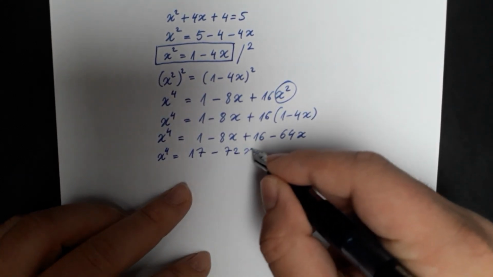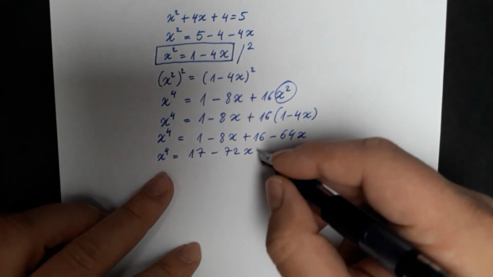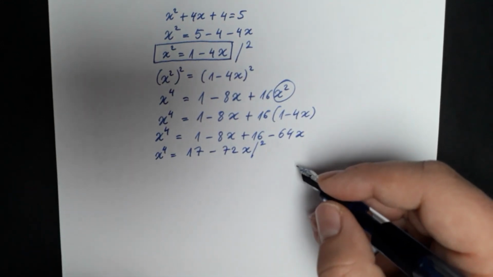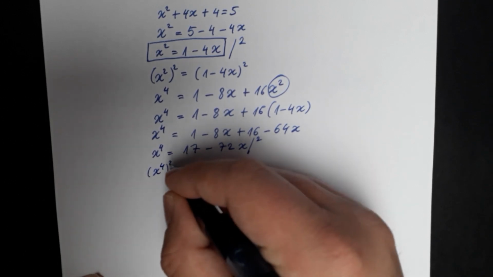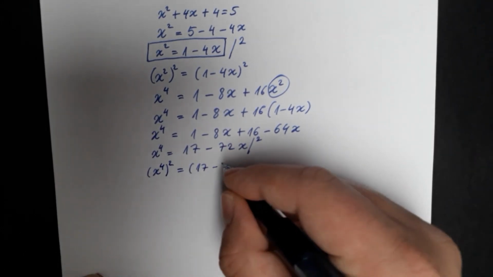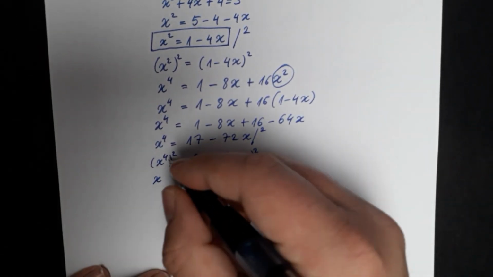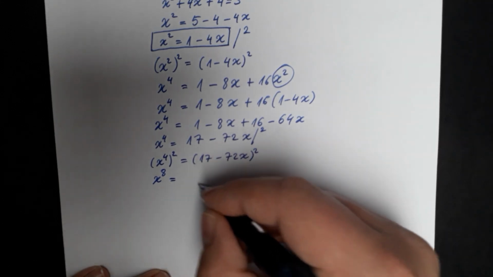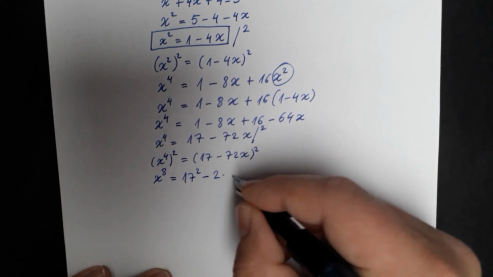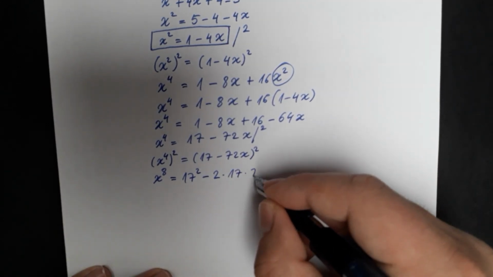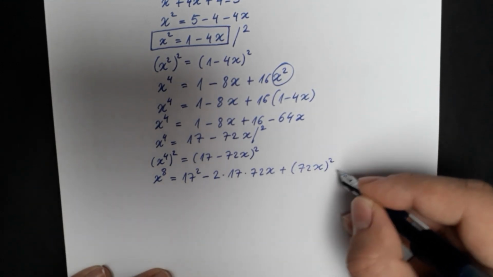Remember, we need x to the 8th power, and we have only 4, so we are going to raise the entire equation to the second power again. So x to the 4th power squared is equal to 17 minus 72x squared. So x to the power 2 multiplied by 4 is 8, and that is equal to 17 squared minus 2 multiplied by 17 multiplied by 72x plus 72x squared.